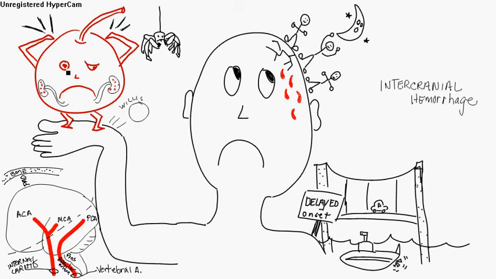Patients often report the worst headache of their life. That's why he's holding his head, and you could put a little headache symbol in here. Worst headache of my life. So you've got the berry holding his head. With berry aneurysm, it's associated with adult polycystic kidney disease, Marfan syndrome, and also Ehlers-Danlos. That's why there's kidneys on the berry, and they've got the spots on them.